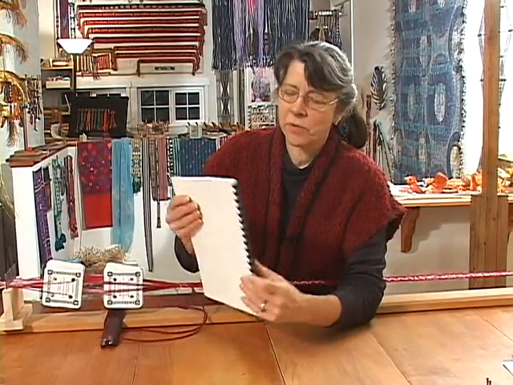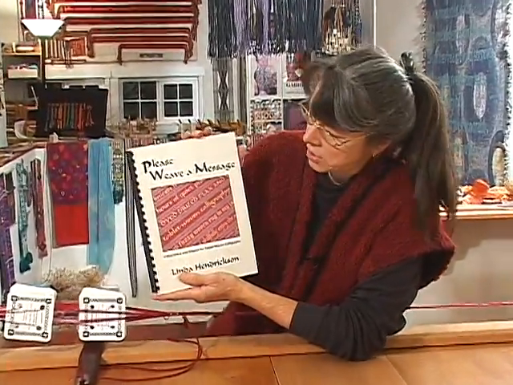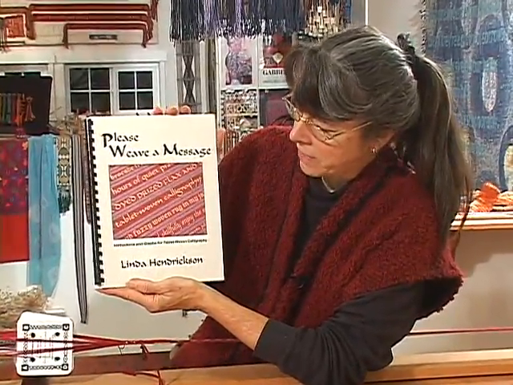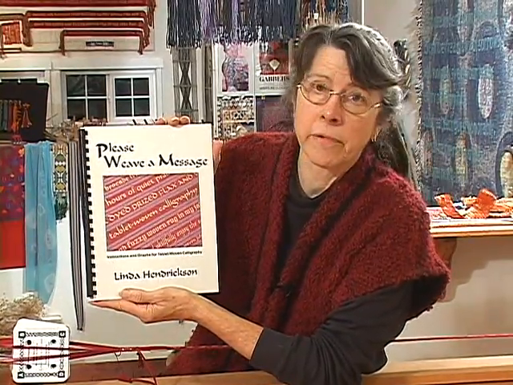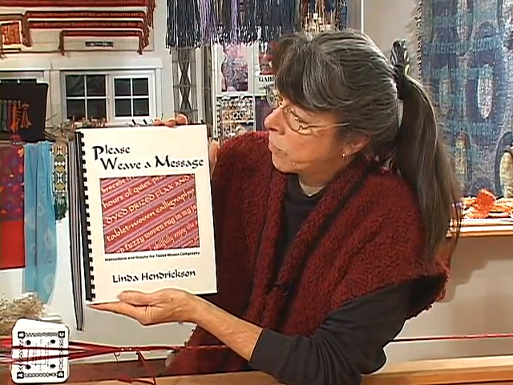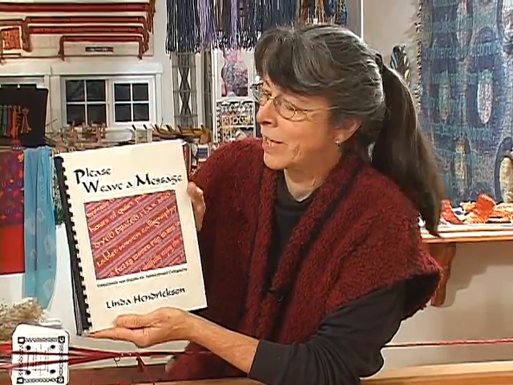And in 2003, I self-published this book, Please Weave a Message, Instructions and Graphs for Tablet-Woven Calligraphy. This book has historic scripts and fonts for 6 different alphabets. Now, one of them was an alphabet called Gill Sans, and I didn't include any capitals in the book. So now I'm finally getting around to graphing out the capitals, and I thought I would just let you in a little bit on what I'm doing.